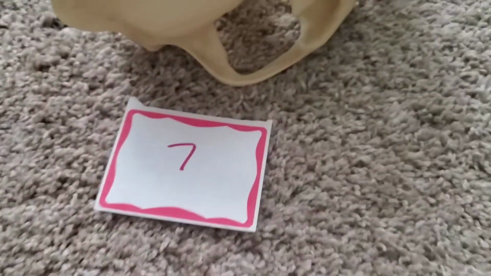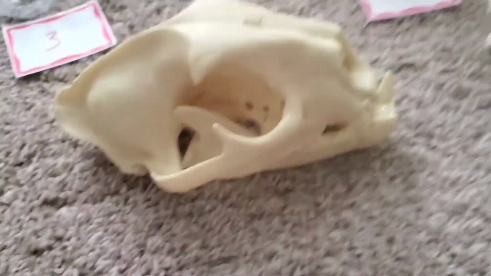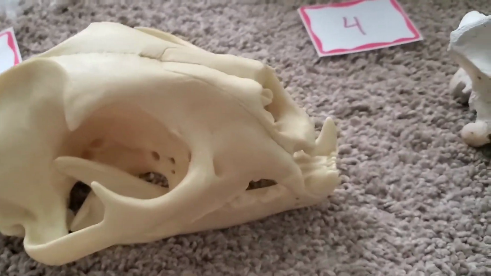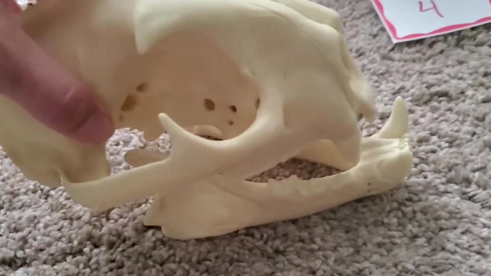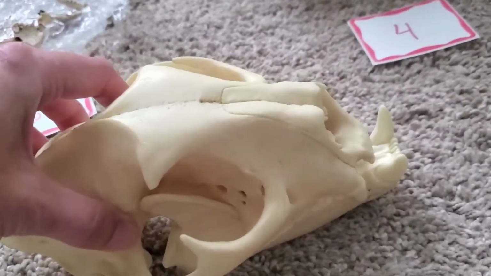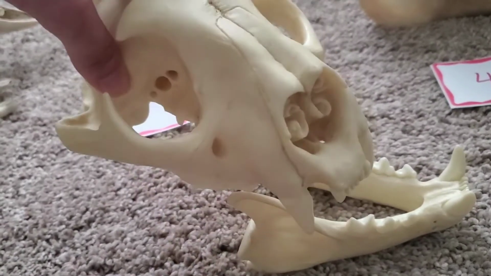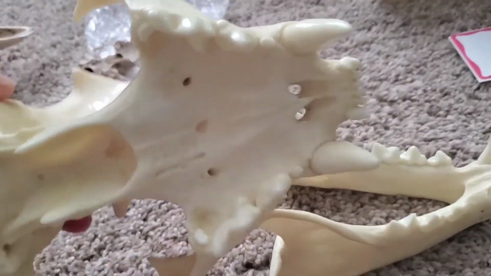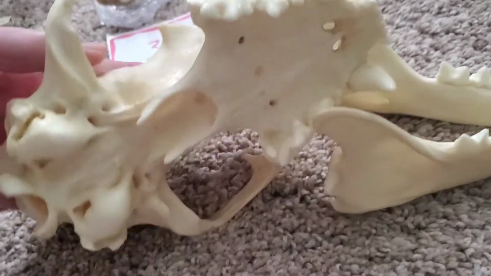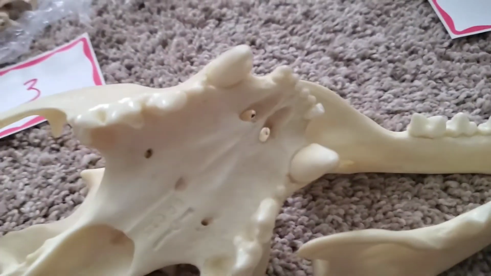Number 7. Native species. What does it eat? Predator, prey, or both? What about the nasal area? Big or small? Orbits, big or small? Front or side? Oh, I already said, what did it eat? Based on its dentition. It never wants to focus on the teeth, I'm sorry.